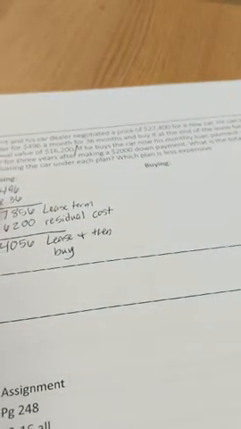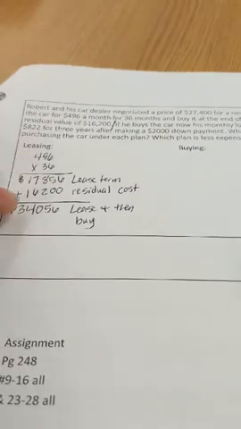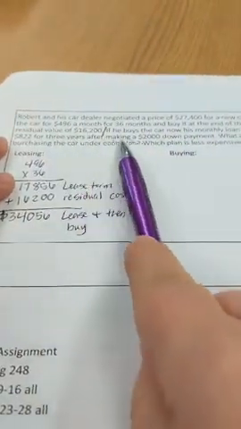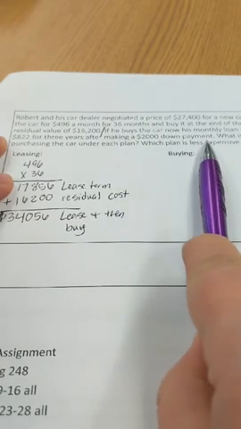So now we're going to look at the information about just buying it first off. If he buys it now, he'll have a payment of $822 for 3 years after making a $2,000 down payment.